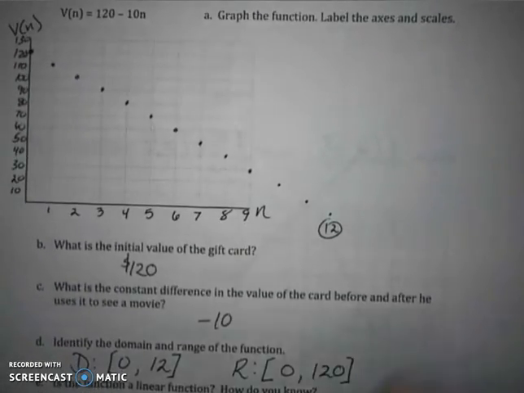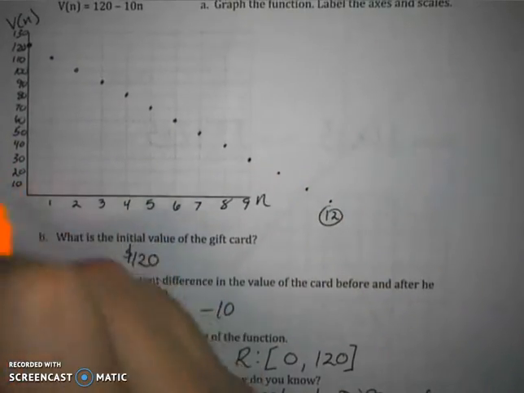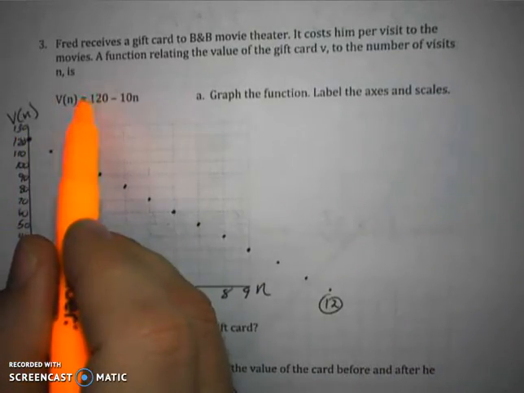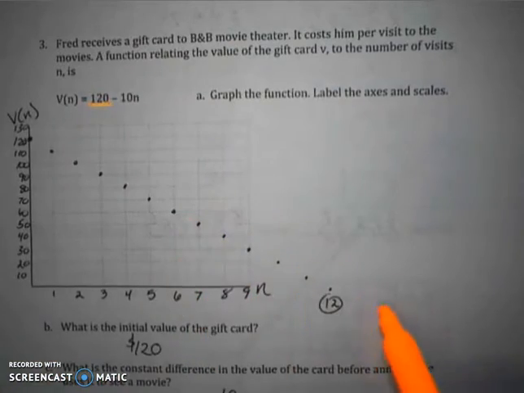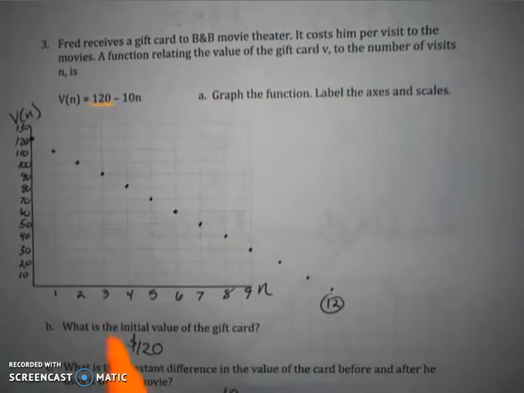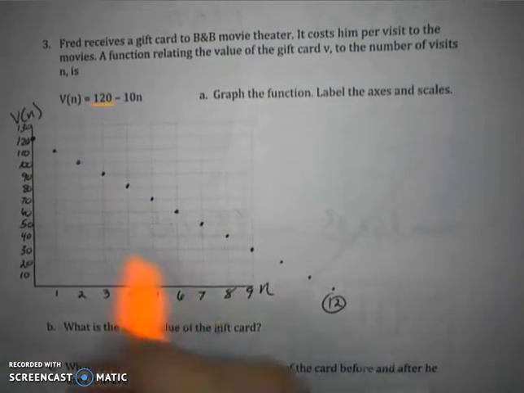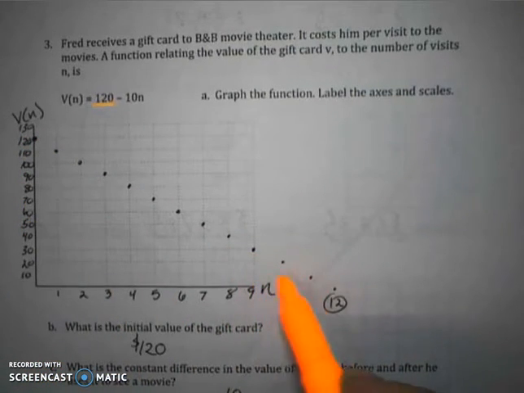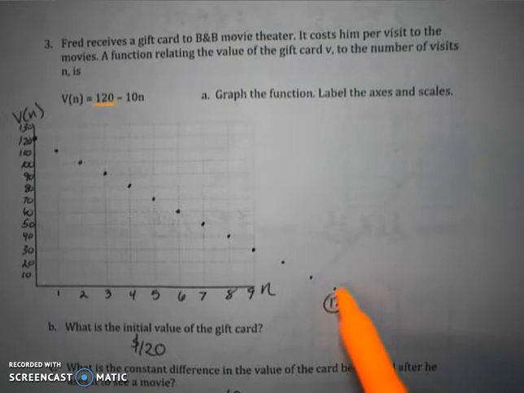Okay, number 3, we graphed it. Notice the scale we came up with. We've got to be able to get from $120 all the way down to 0, counting by one movie at a time. So these x's are your movies. This is the amount on the gift card. So we graphed it and we labeled it. And you notice if you carried it all the way out to 12, that's whenever you get back down to 0.